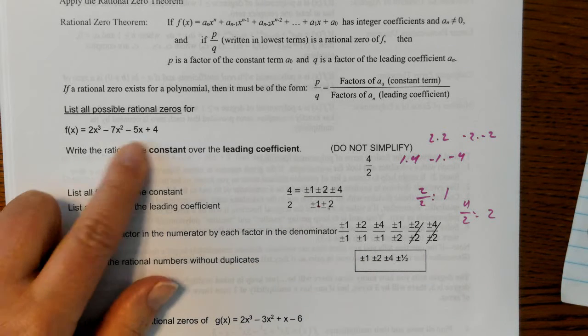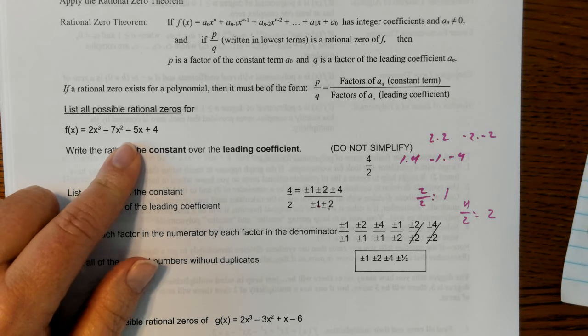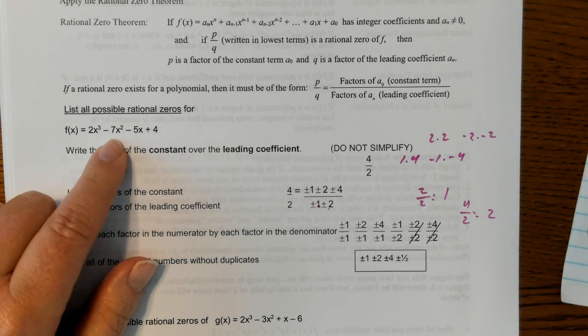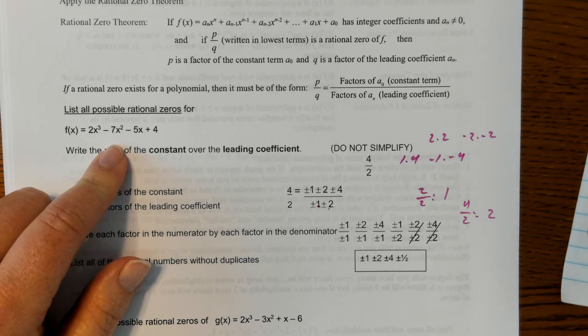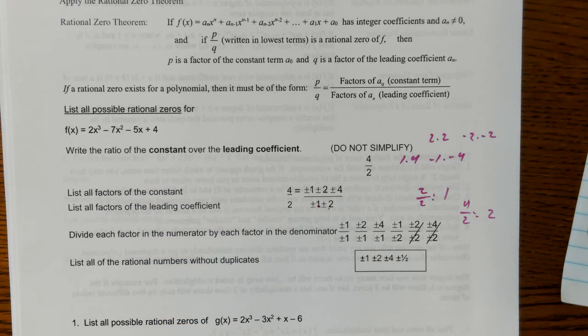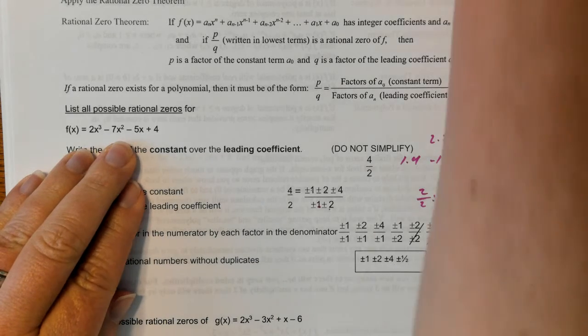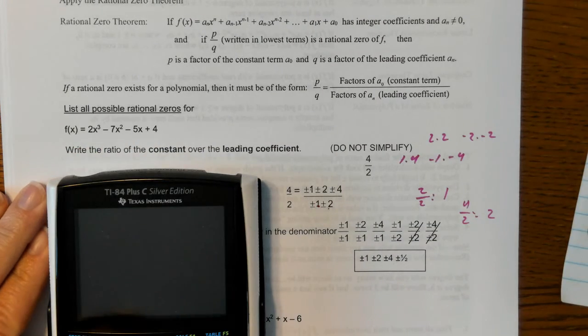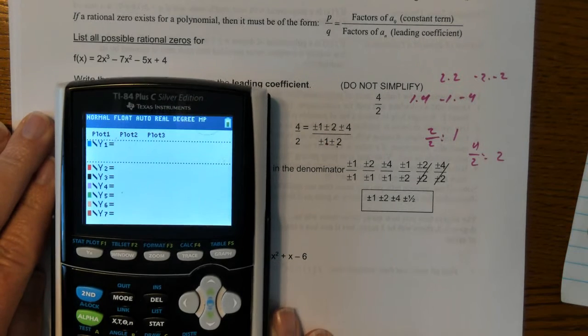This graph, there's no way it's going to hit the x-axis at 5. There's no way this graph is going to hit the x-axis at negative 7. It's not going to happen, because if it touches the x-axis at a rational number, the nice, pretty whole numbers or fractions, it's guaranteed to be one of these. Okay? And there's a proof of that in your book if you want to see it. Most people don't necessarily care to read all that, but you can if you want to.